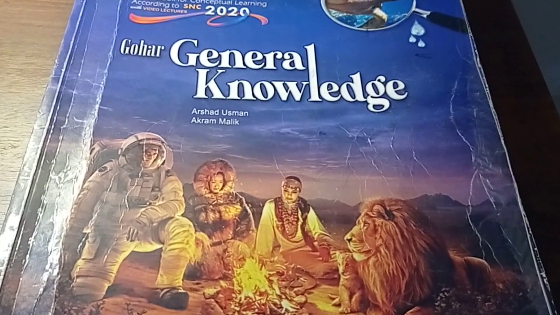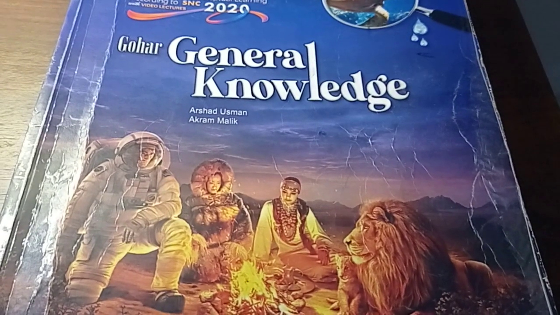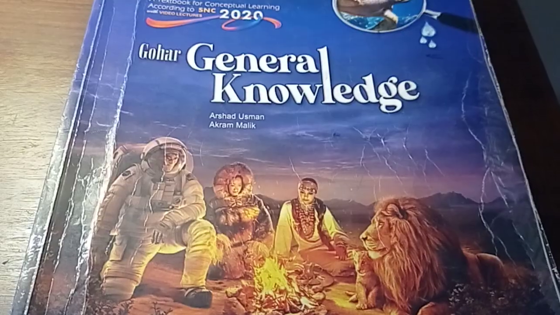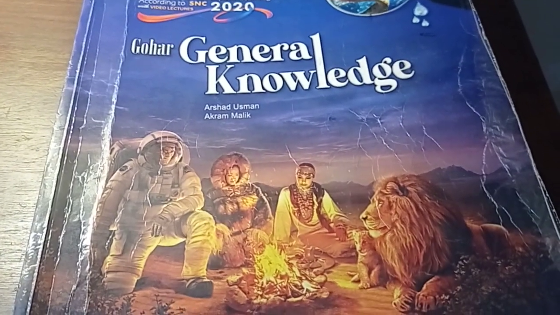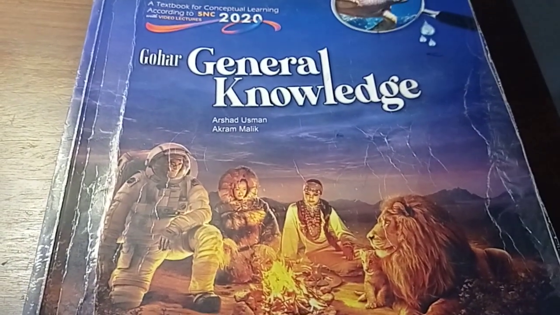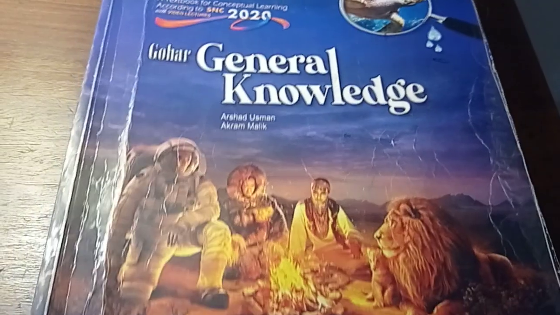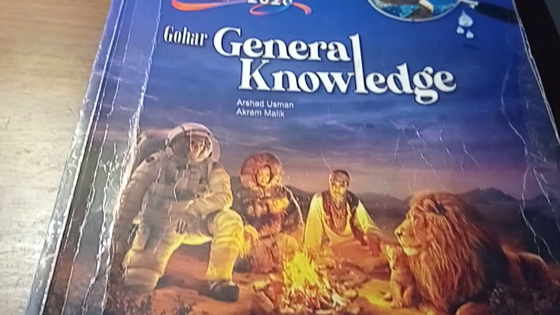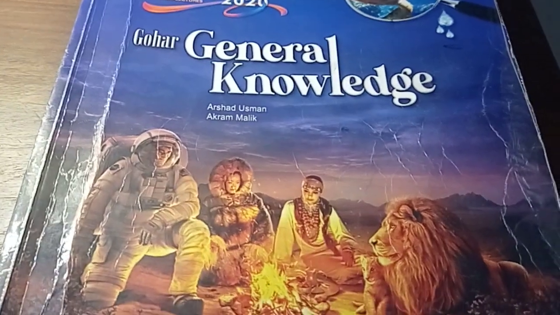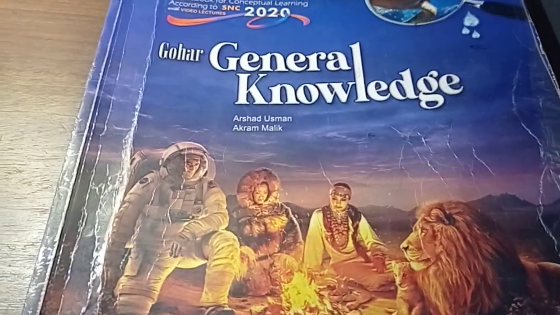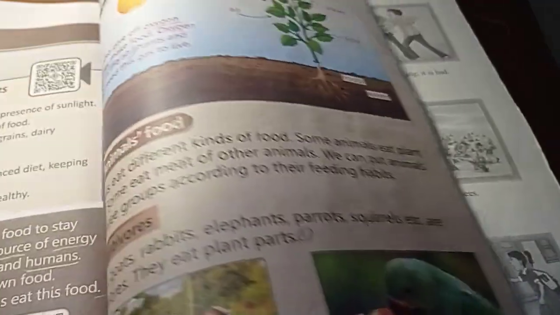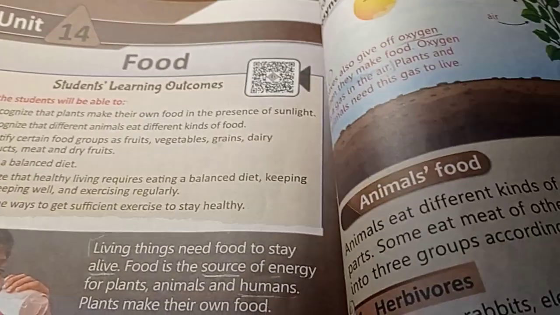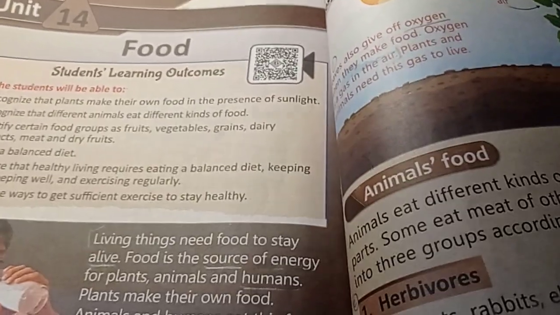Today is your GK class, and we are going to read the lesson, and then we do the copy work also. So, let's start our work without wasting the time. Open your books on page number 118. This is unit number 14, food.